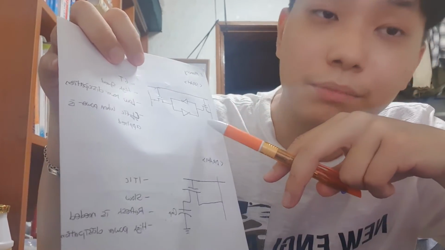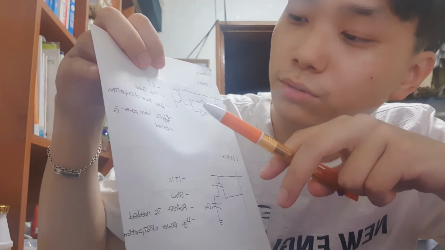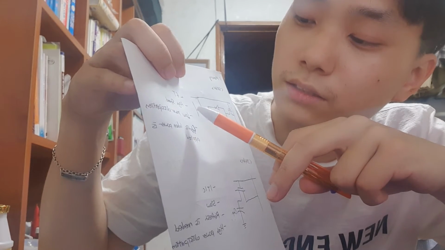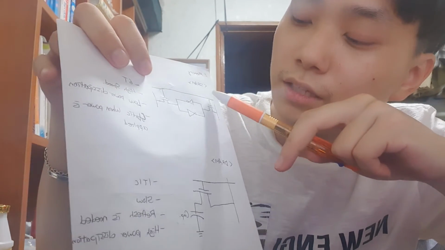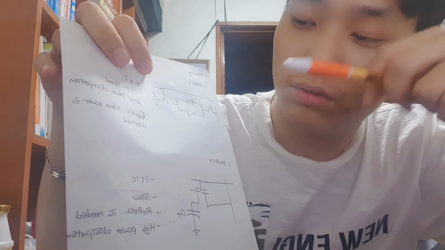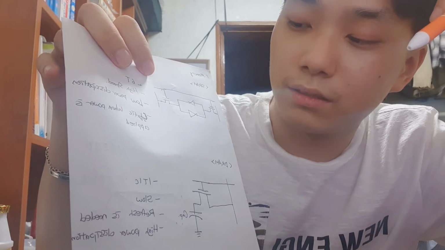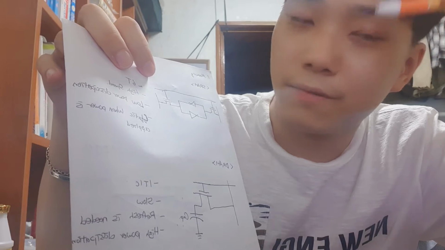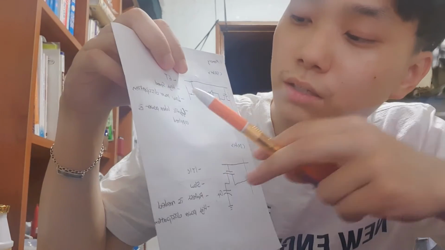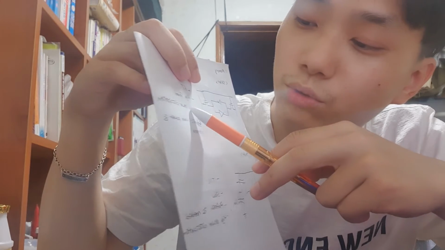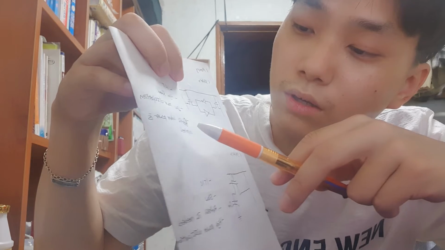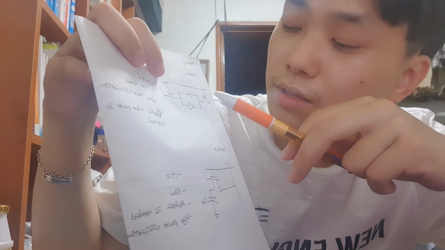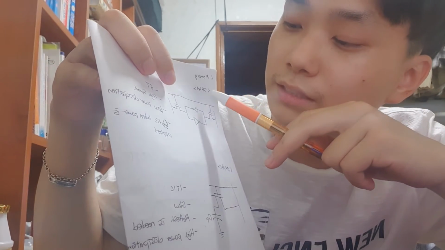Because there is no capacitor in the SRAM, its speed is very high, and there is no electron path between the VDD and ground, so it has low power dissipation. It is static when power is applied, so SRAM means static random access memory.